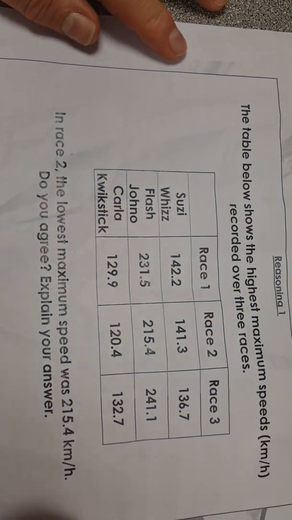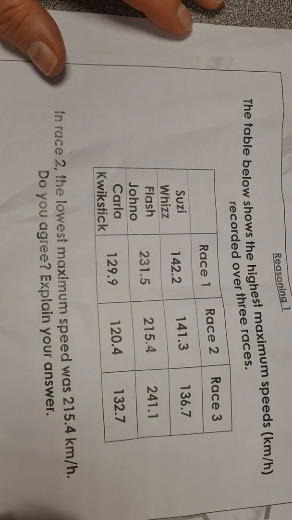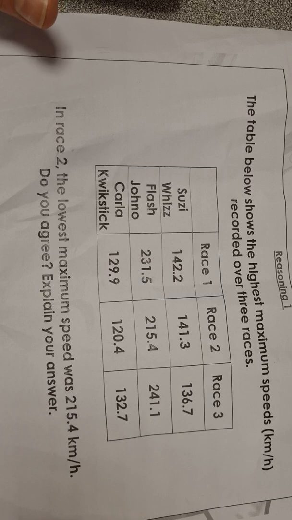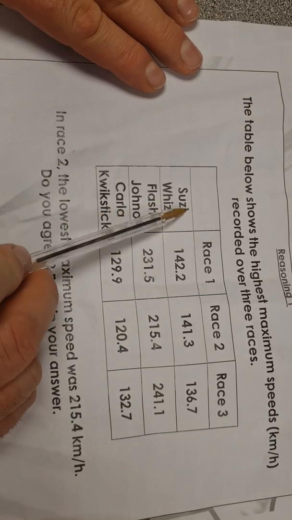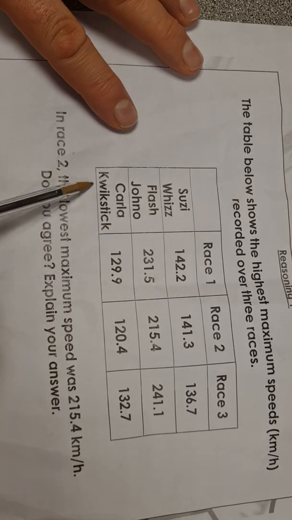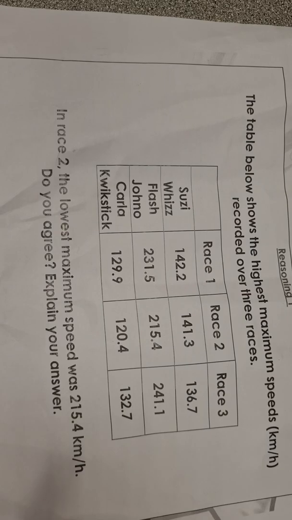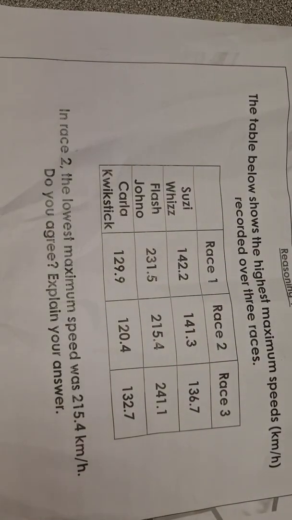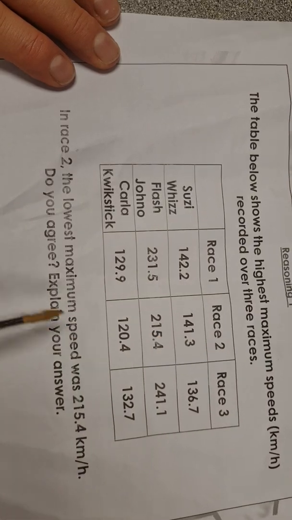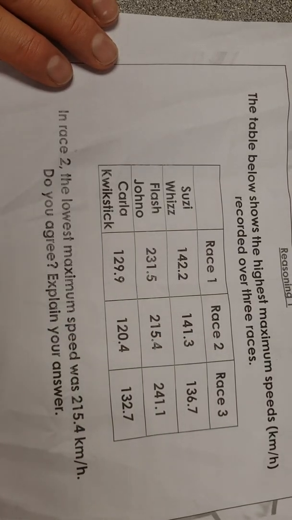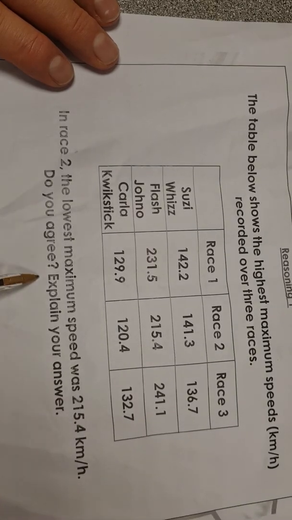Okay, this next one. This table shows the highest maximum speeds in kilometers per hour recorded over 3 races. And here we've got the racers, Susie Whiz, Flash Jono and Carla Quickstick. And they're the 3 racers, and here are the times recorded. Here's my statement. In race 2, so I'm looking at this column here, the lowest maximum speed was 215.4 kilometers an hour. Do you agree?